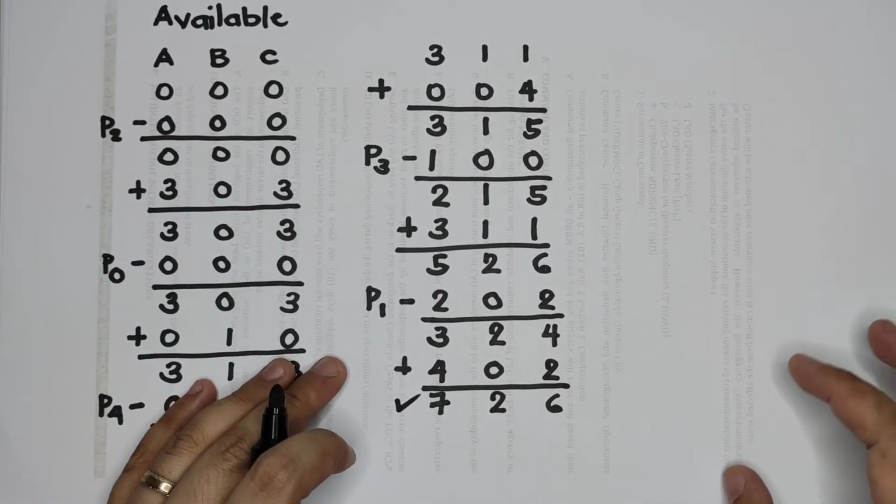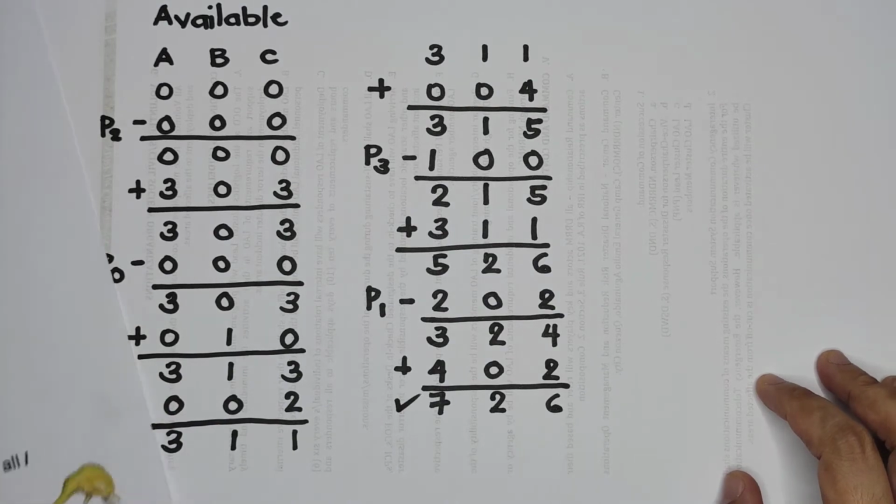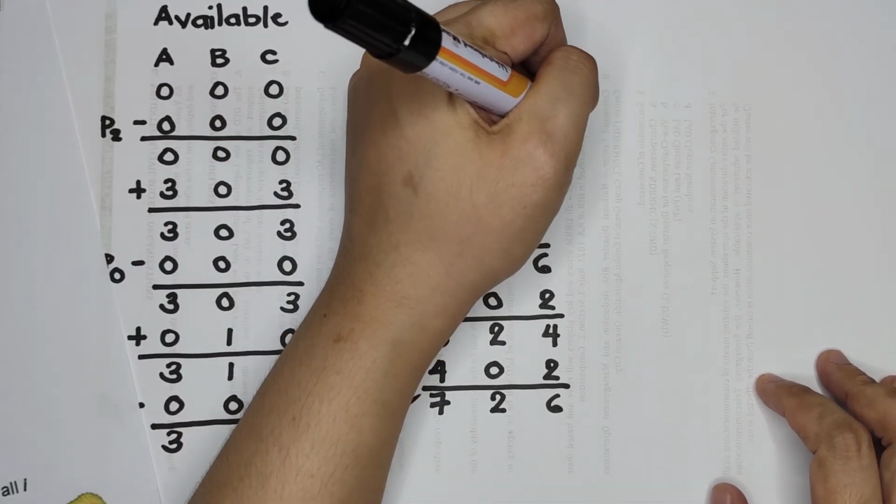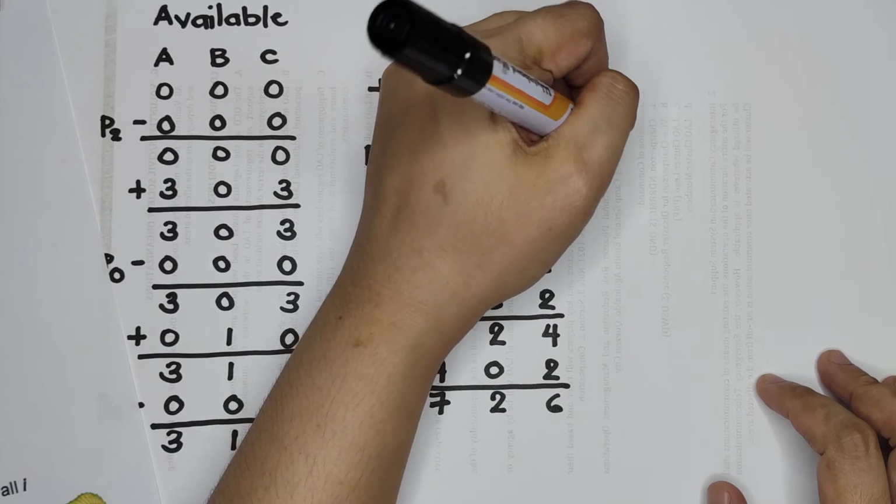So our conclusion here is that we can write the sequence.